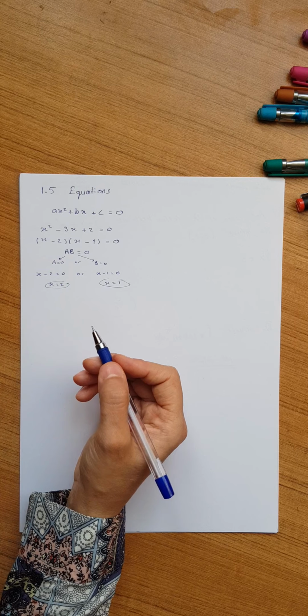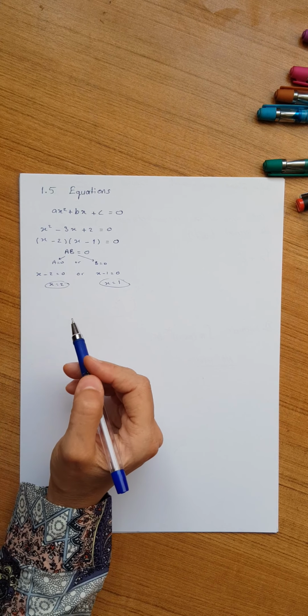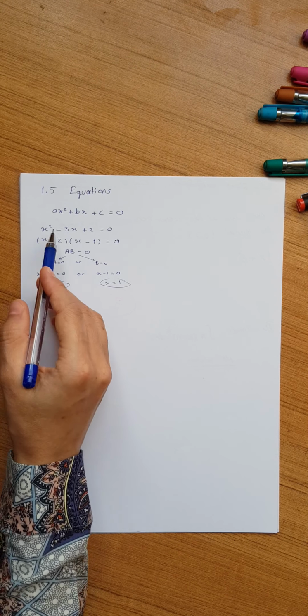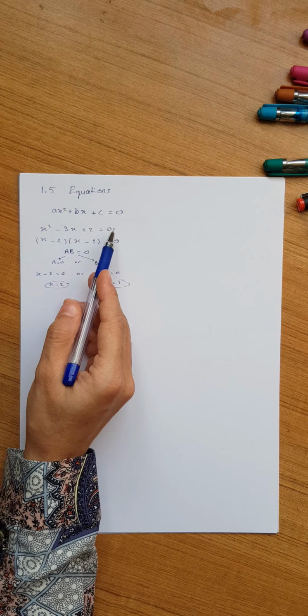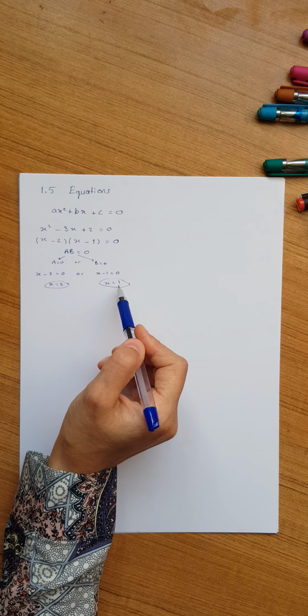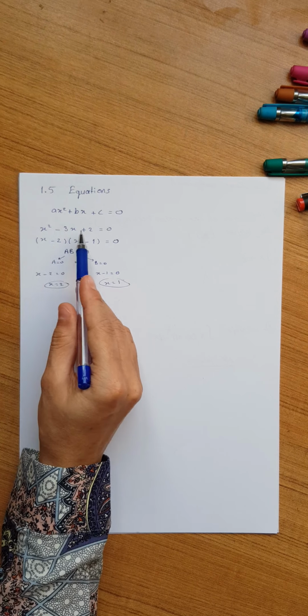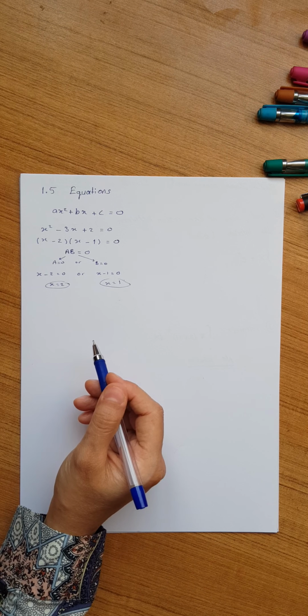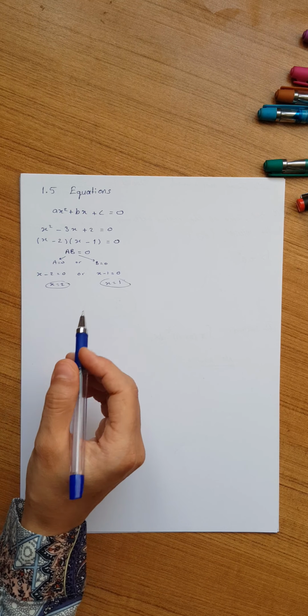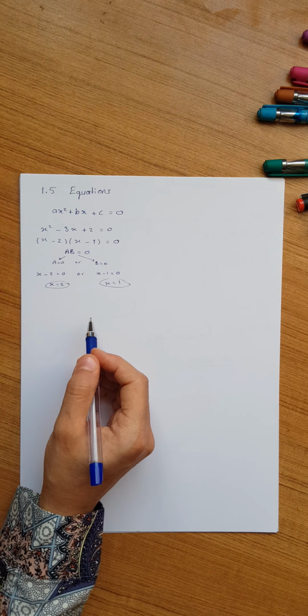What does it mean that it is a solution for that quadratic equation? That means if we put 2 into that equation instead of every x, we will definitely get 0, and if you put 1 into that equation, we will definitely get 0. That means these are the solutions for the quadratic equation that we have.